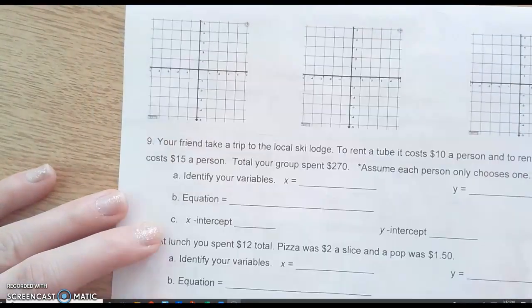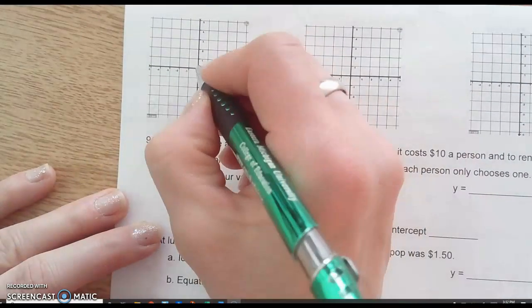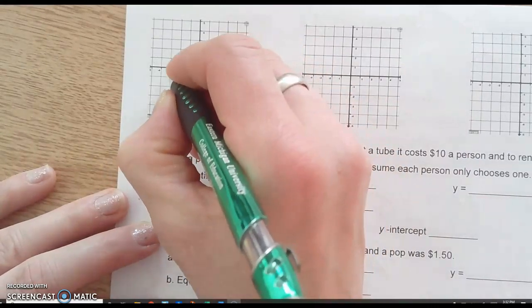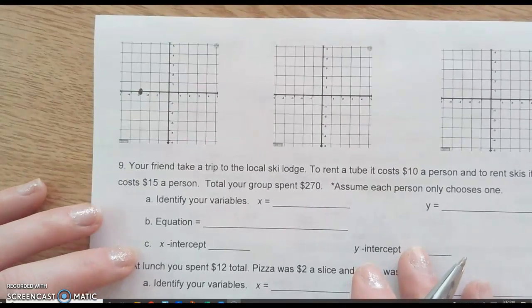My x-intercept is at -3, and my y-intercept is at -1.